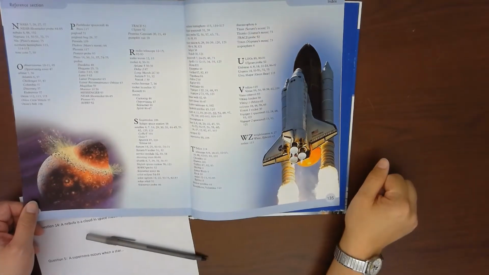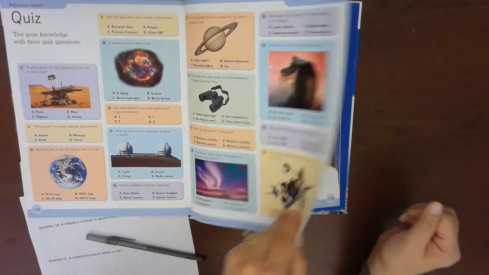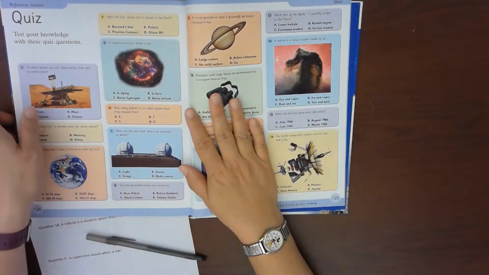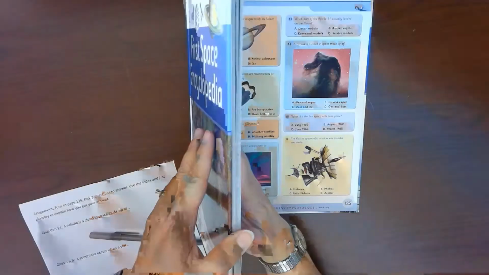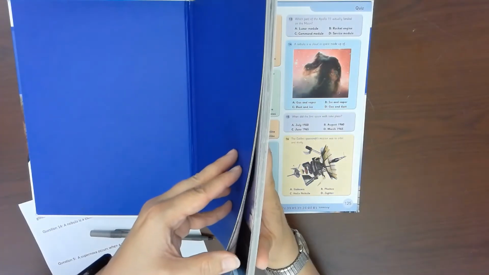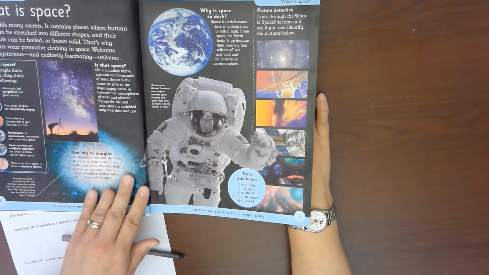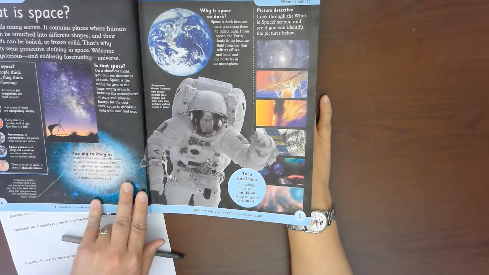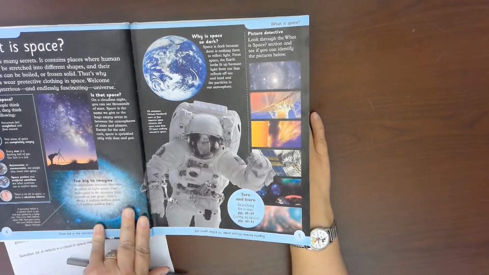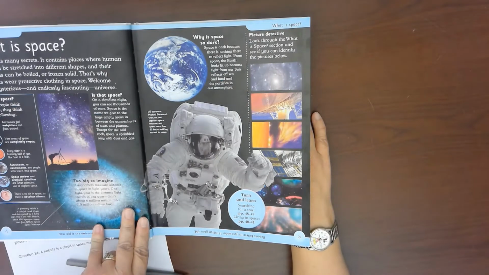So let's take a look at page number 4 first. We'll leave our hand back here in the quiz so we know where we're going. And we're going to flip to page 4 and see what it tells us. Let's see where on this page is anything about a nebula.